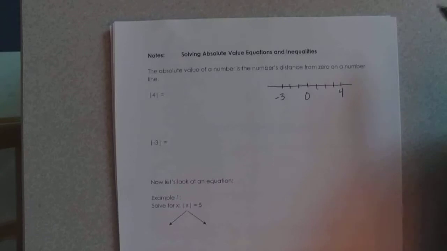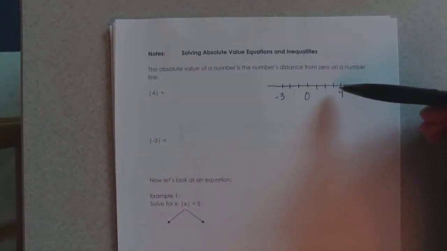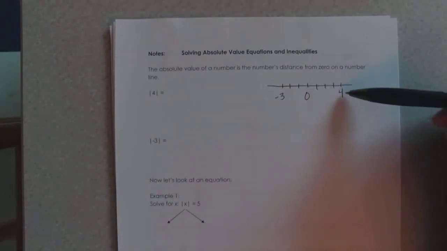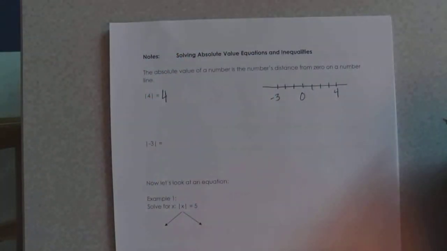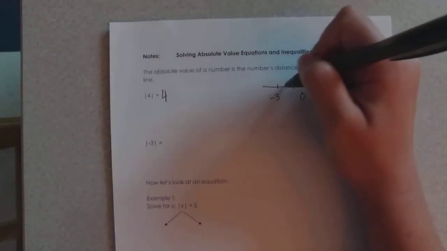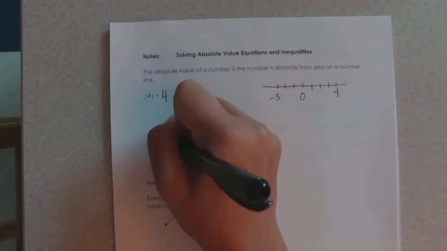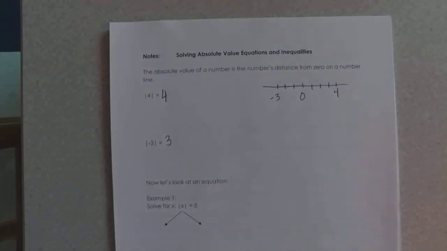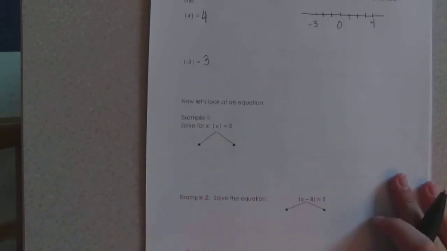There's -3. So the absolute value of 4 is just how many units, how many spaces away from 0 is 4? Well, it's just 4. Right? So absolute value of 4 is just 4. Now the absolute value of -3: 1, 2, 3, 3 spaces away from 0. So the absolute value of -3 is just 3. That's why absolute value takes a negative number and makes it positive, because we're talking about distance. Distance can't be negative.